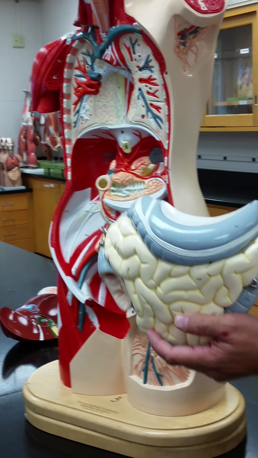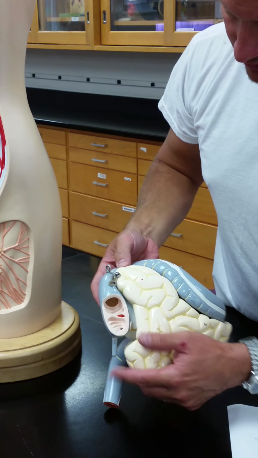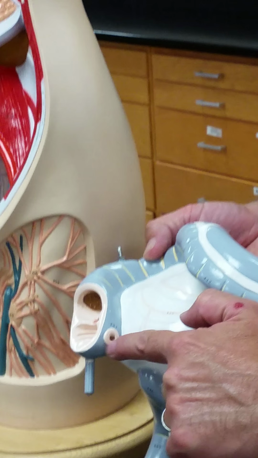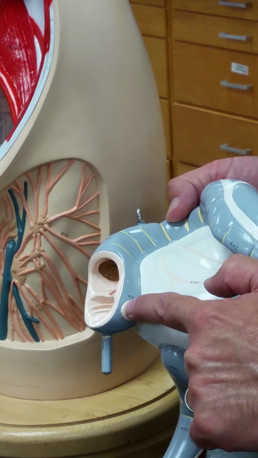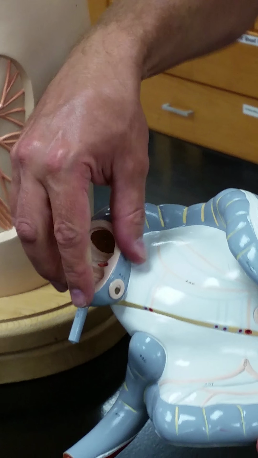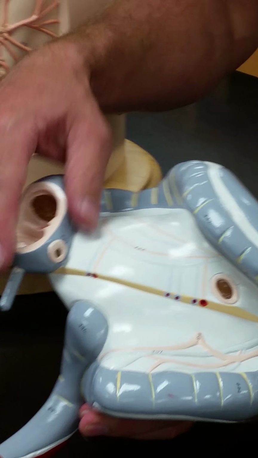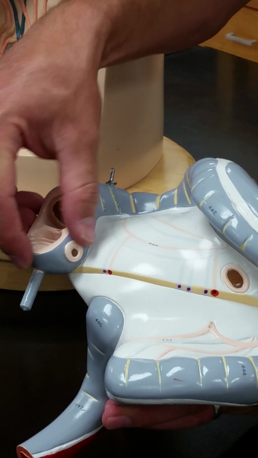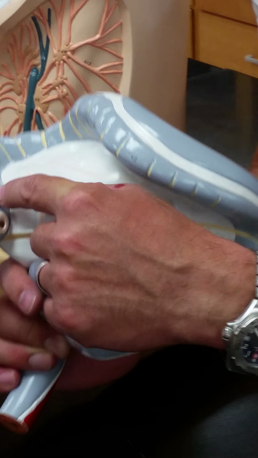Let me remove this. You open it up. You see a slice there. So this is like the end portion of our ileum going into the first portion of our large intestine. I'll pause for edit. Sorry guys, hamming it up a little bit.